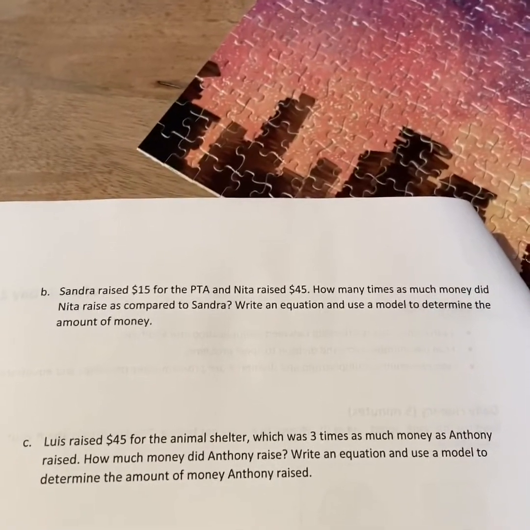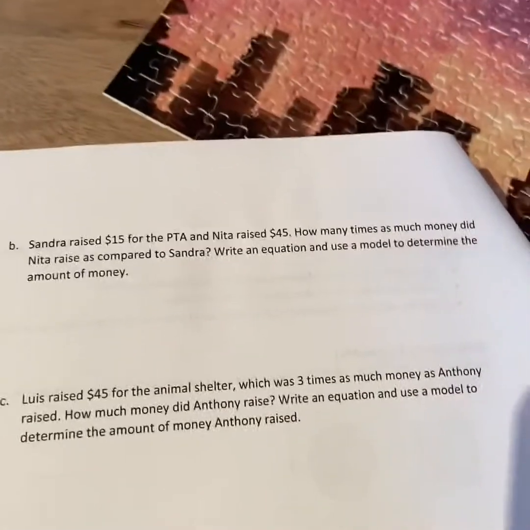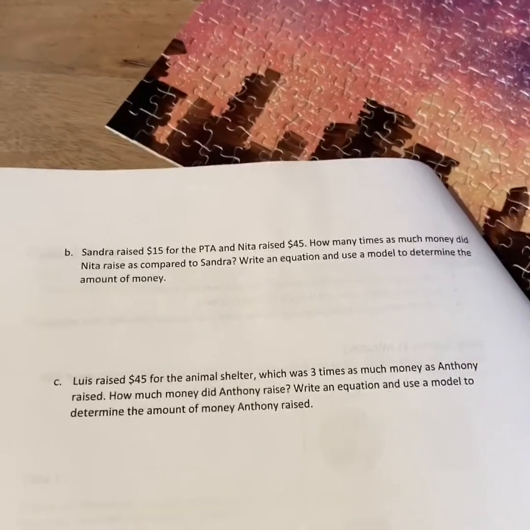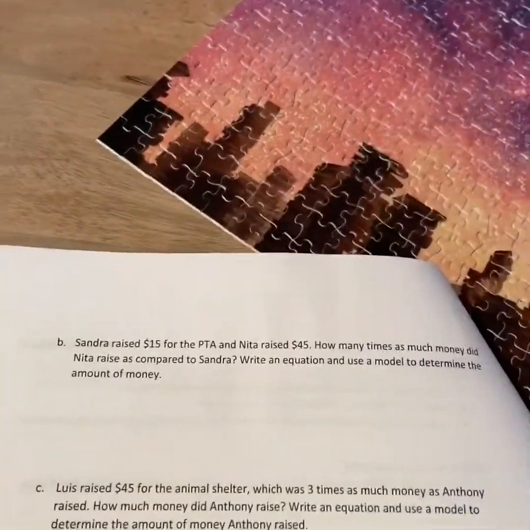All right, so the first step in this problem is we're gonna visualize. This problem is about 2 girls who are raising money for the PTA. The PTA is a parent-teacher organization. It's kind of like a club for parents and teachers.